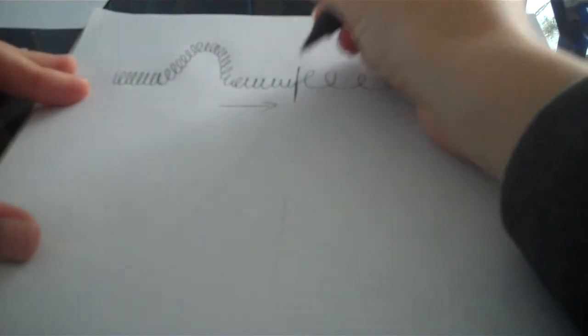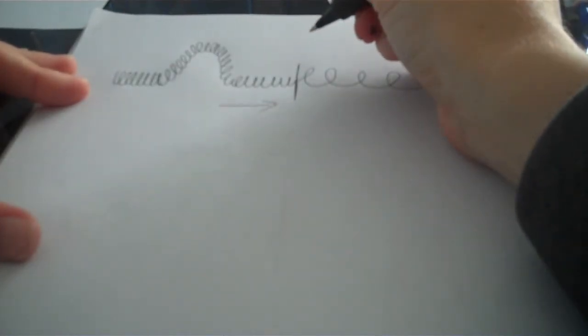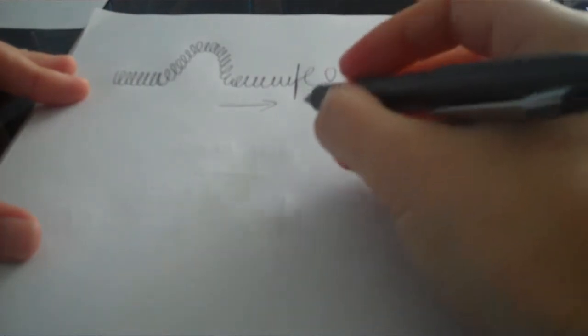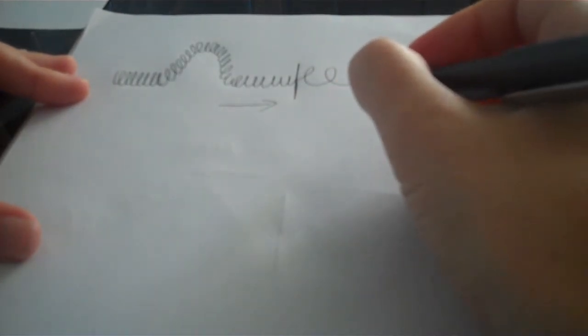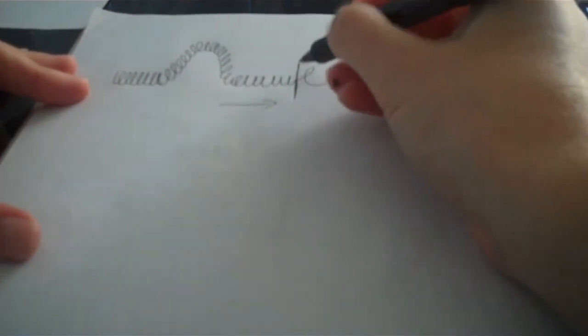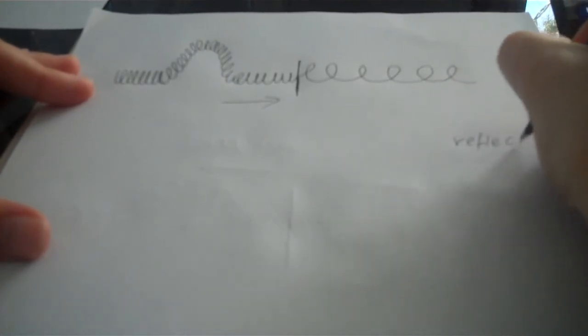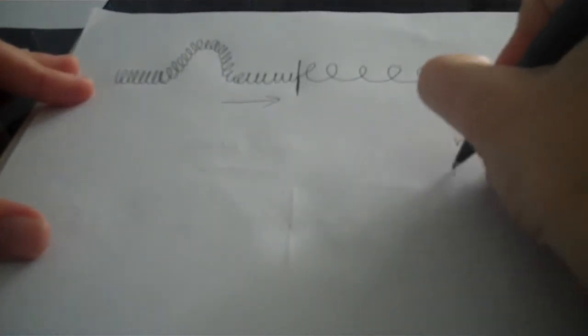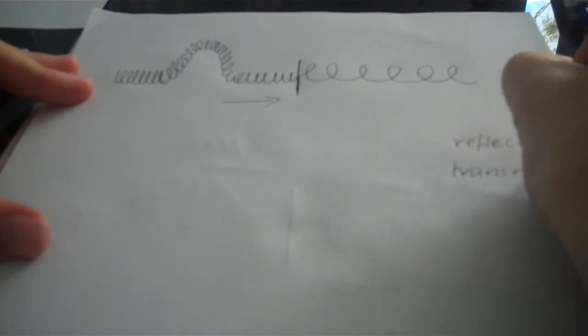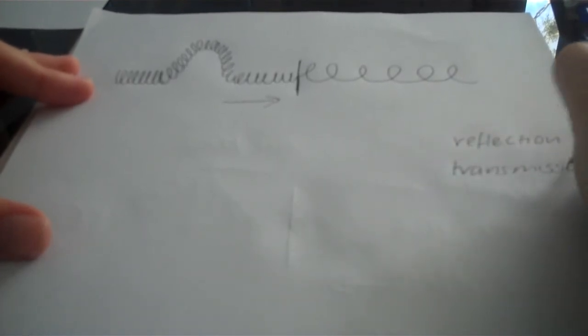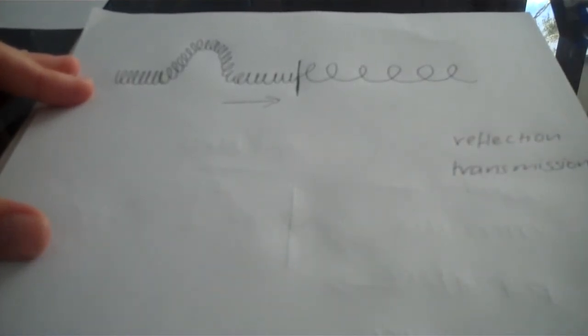So again, it's going to act as though it's hit some sort of a wall. Okay, so what actually happens, because it's going to a less dense one, it behaves like it's a non-fixed boundary. So when it gets reflected, remember the two things are going to happen. You're going to get some reflection and you're going to get some transmission. So some of the wave's going to be transmitted, some of it's going to be reflected back.